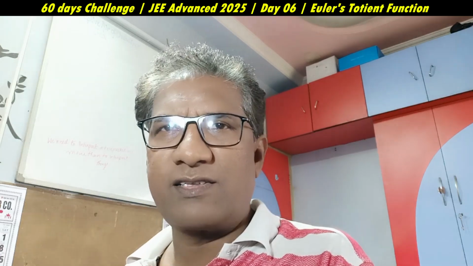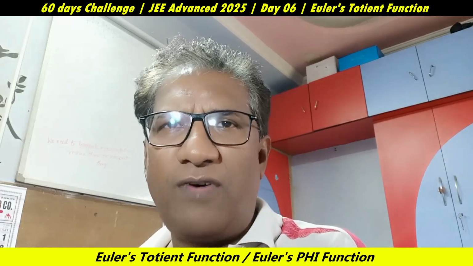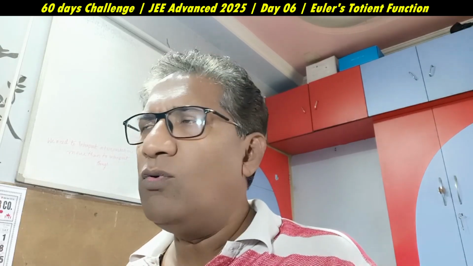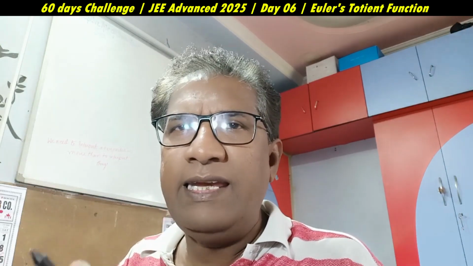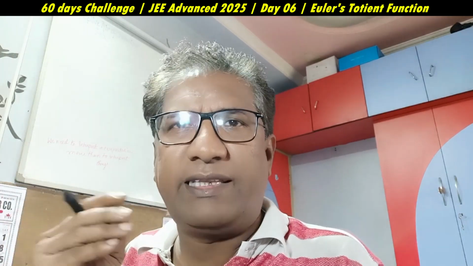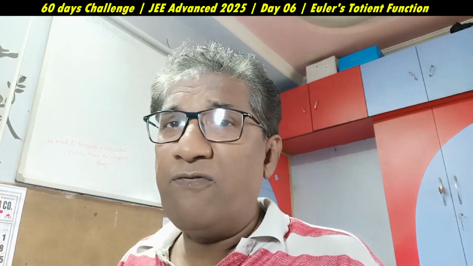So in today's class, we are going to discuss Euler's totient function, or Euler's phi function. Now, this particular topic is not given in the JEE Advanced syllabus, but it can be used as a tool to solve problems, because nowadays JEE people are a little bit inclined towards number theory. The totient function is one of them.